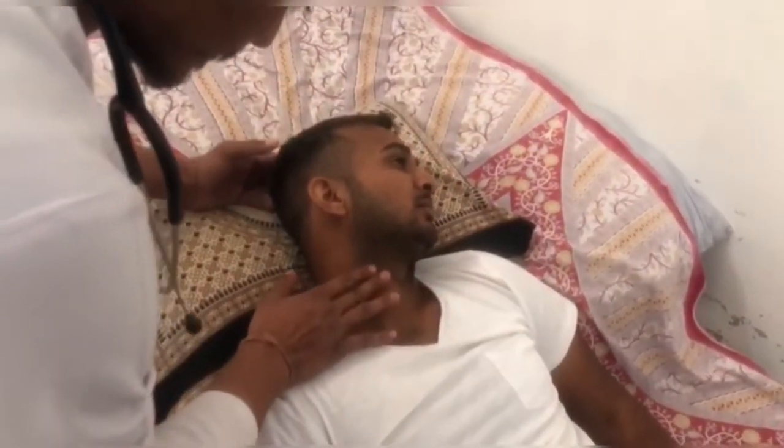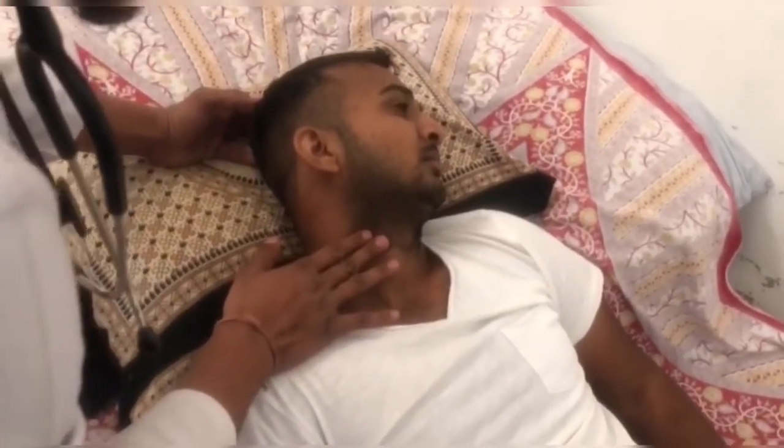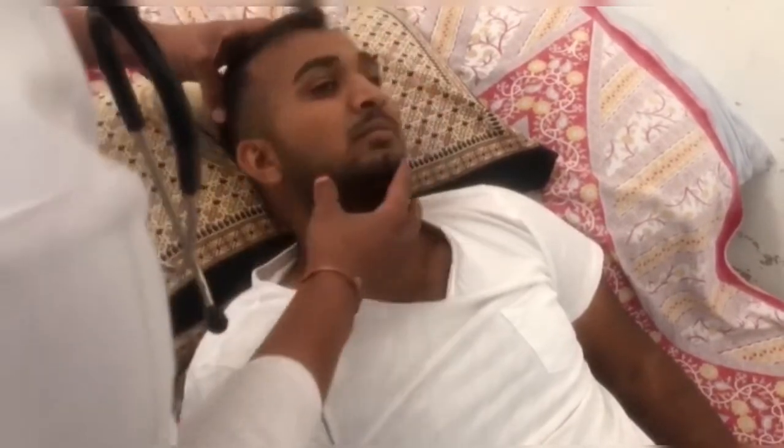Next, examine the carotid pulse. Carotid pulse provides valuable information about cardiac function, especially aortic valve stenosis and regurgitation. Inspect the right and left carotid artery. Avoid pressing both carotid arteries at once. This may decrease the blood flow to the brain and induce syncope.